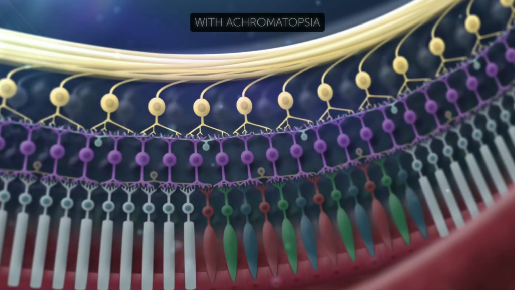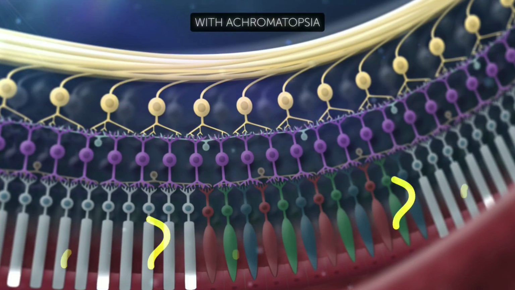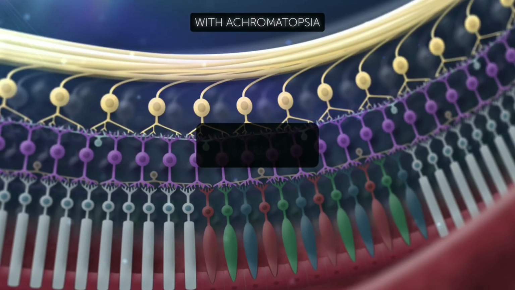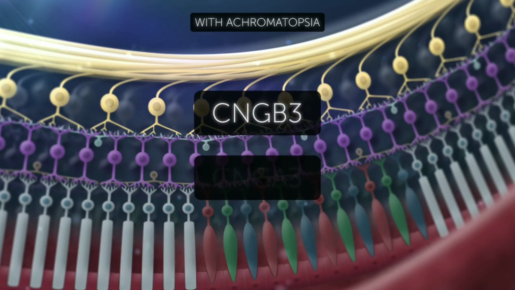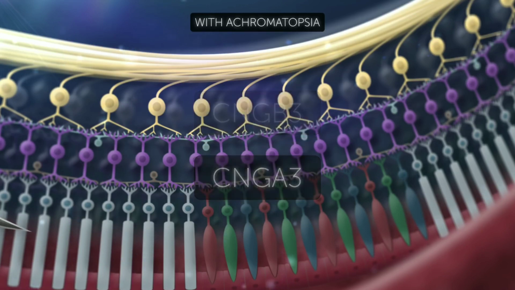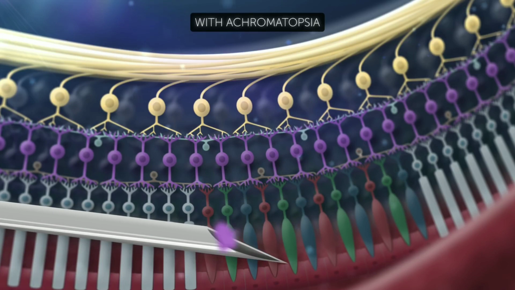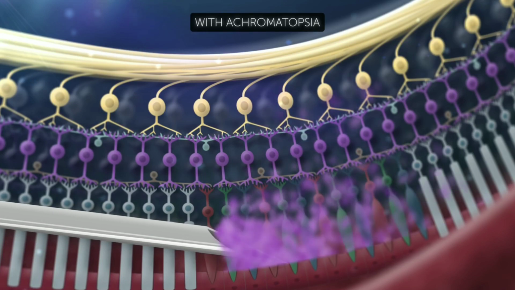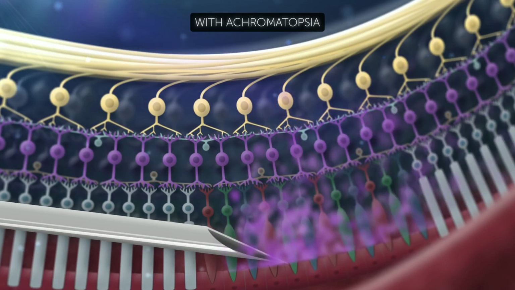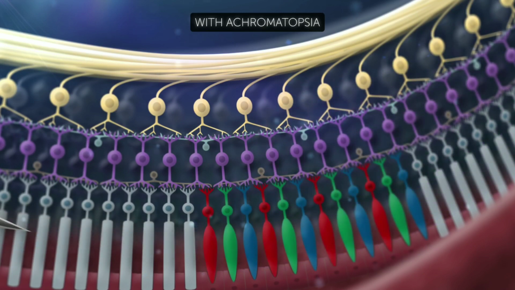In an eye with achromatopsia, cone photoreceptors in the retina are unable to convert light into an electrical signal. The most common causes are mutations in one of two genes, called CNGB3 and CNGA3. In gene therapy, an AAV vector containing a normal CNGB3 or CNGA3 gene is designed to provide the instructions for normal CNGB3 or CNGA3 protein and restore cone photoreceptor function.